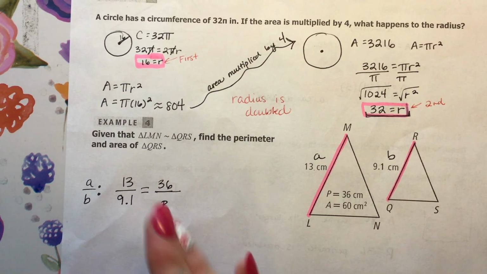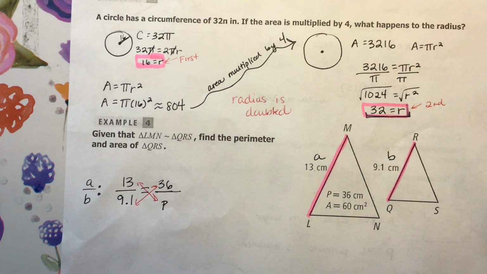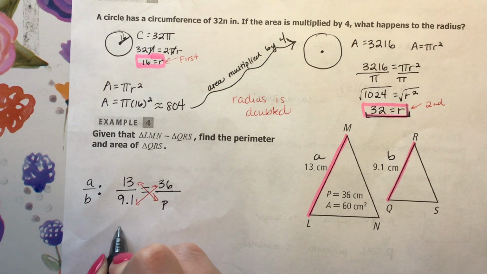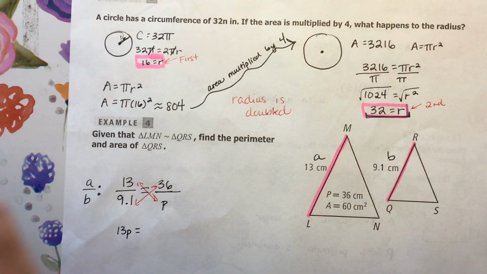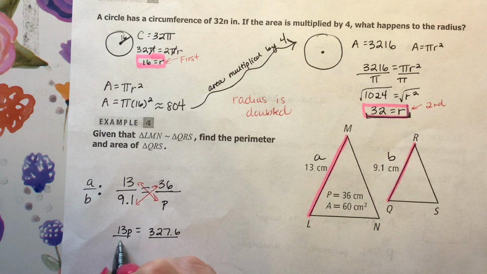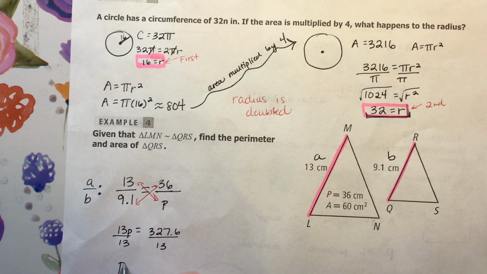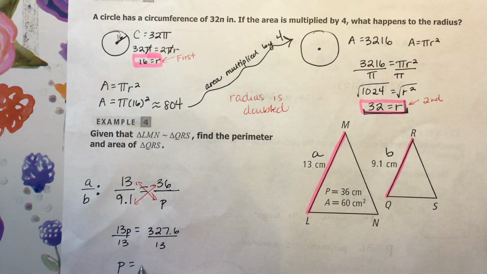Once you get this set up, you cross multiply and you're good to go. So I have 13p is equal to 36 times 9.1, which is 327.6. We divide by 13 on both sides, and the perimeter is going to equal 25.2.